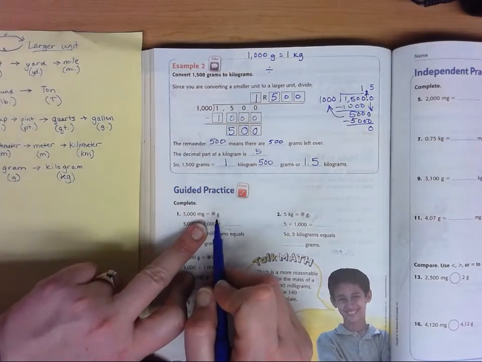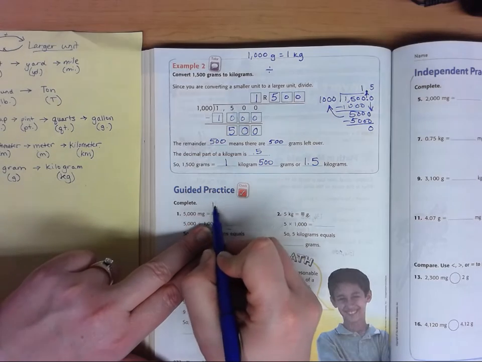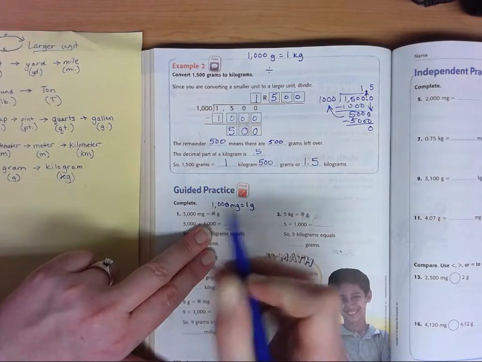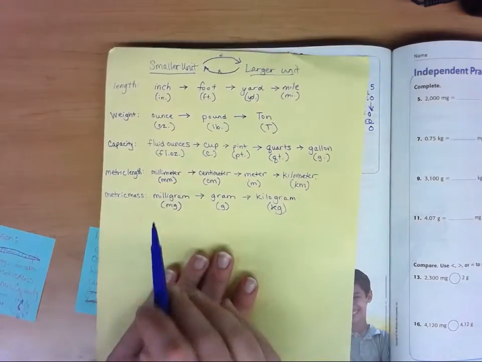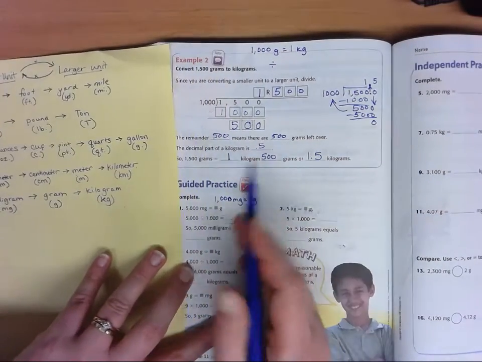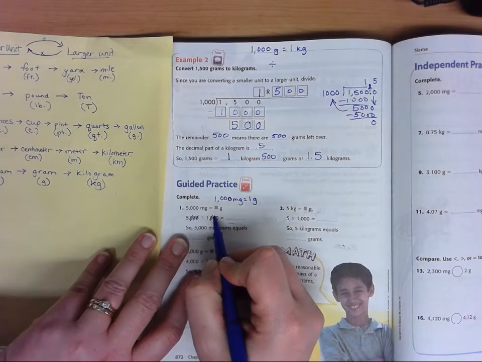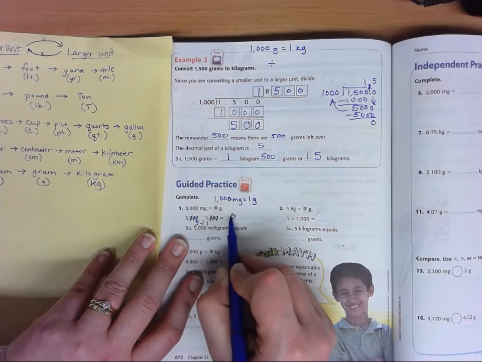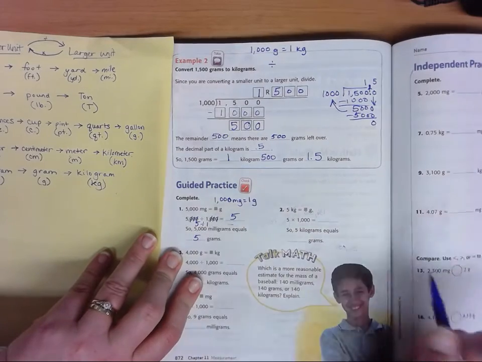If we go milligrams to grams in number 1, 5,000 milligrams to grams, we have 1,000 milligrams equals 1 gram. So we're going to divide because we have little milligrams to larger grams, we're going to divide by that 1,000. So 5,000 divided by 1,000. Remember, we can cancel out those 3 zeros, and now we have 5 divided by 1. So 5 divided by 1 is 5. So 5,000 milligrams equals 5 grams.